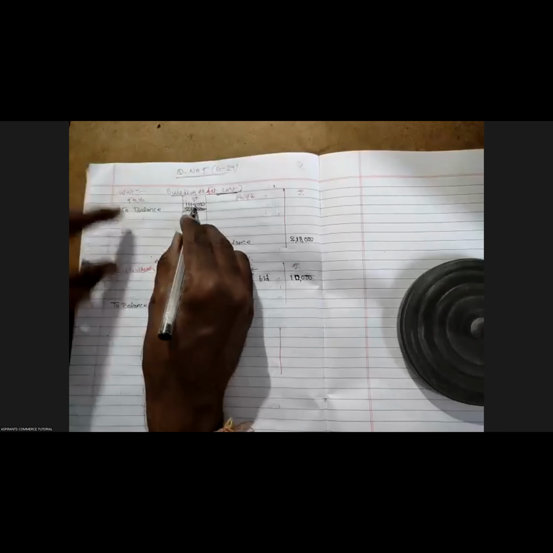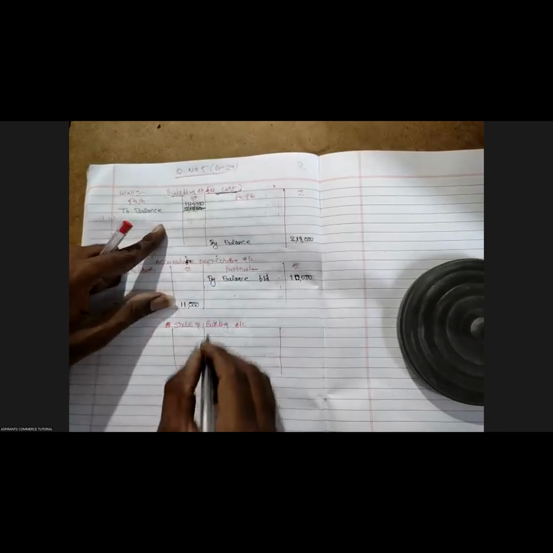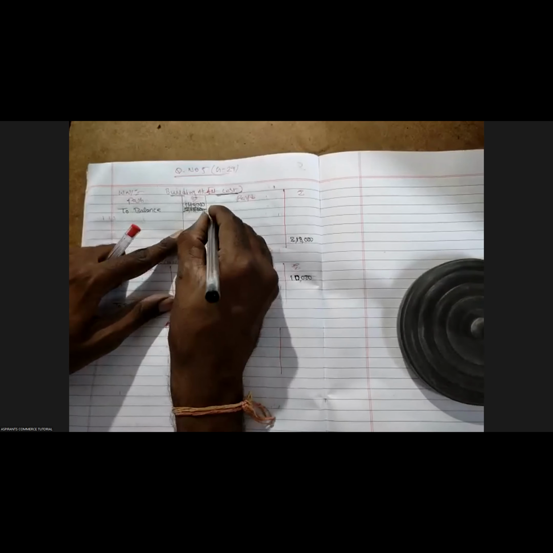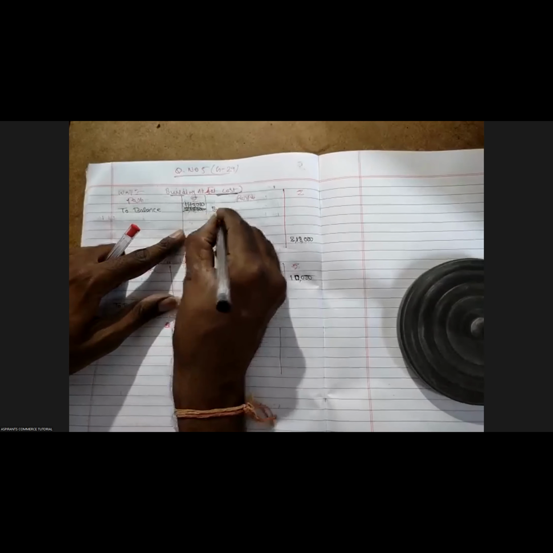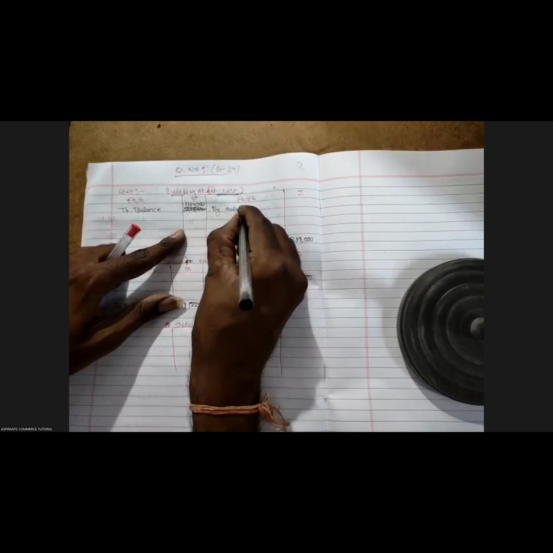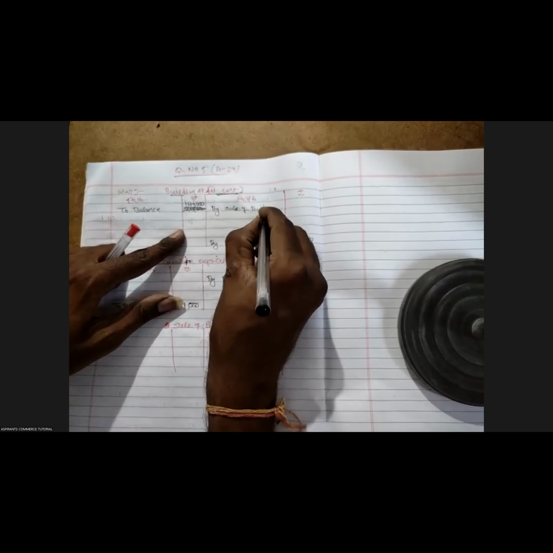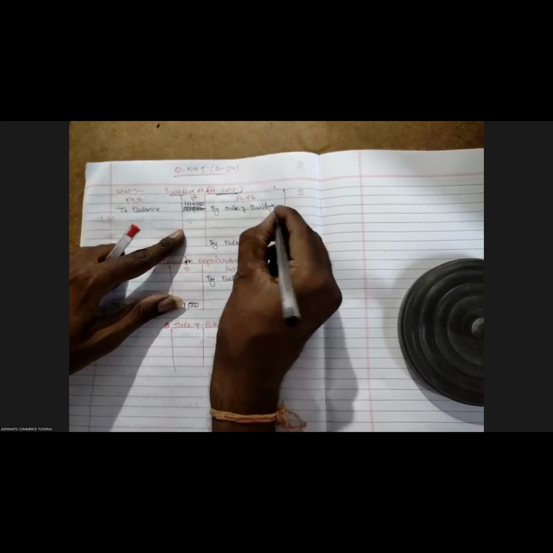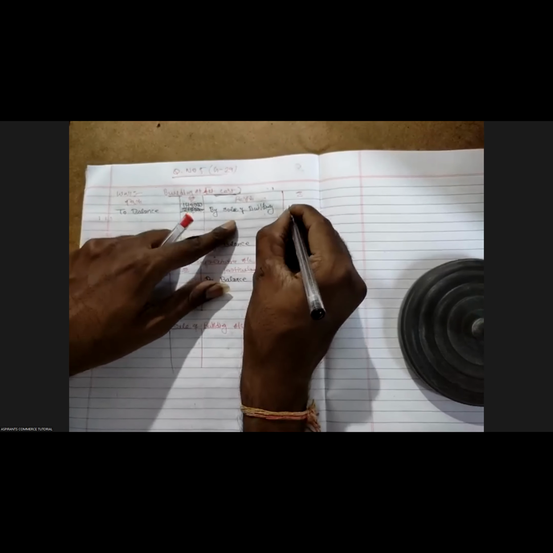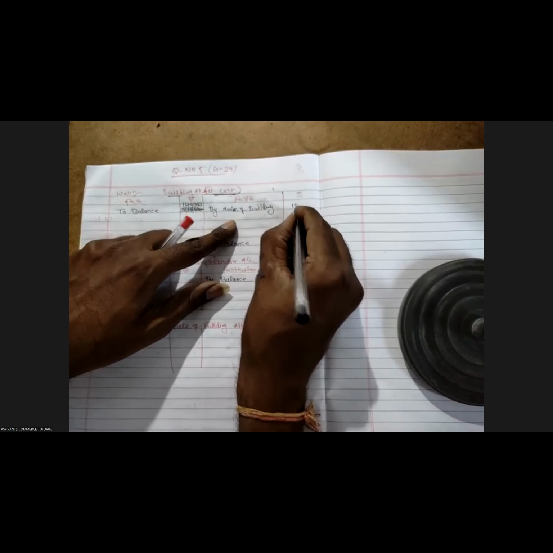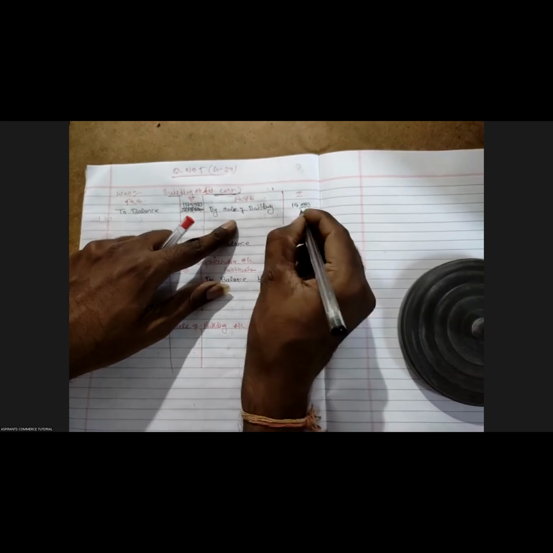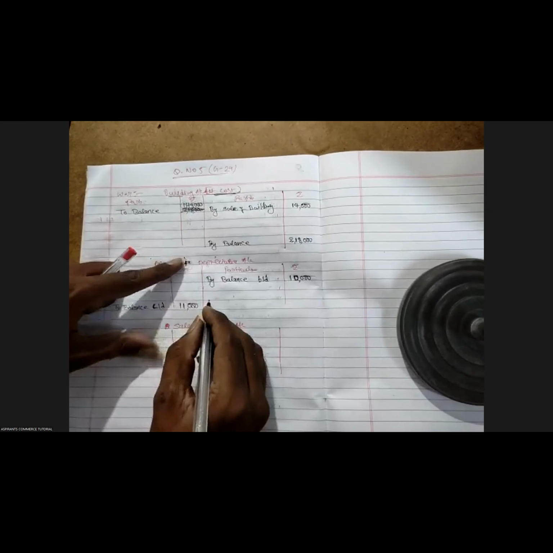Out of this 1,40,000, the asset which is sold is also there. By sale of building, what is the asset value sold? 14,000. 14,000 worth of asset is sold.